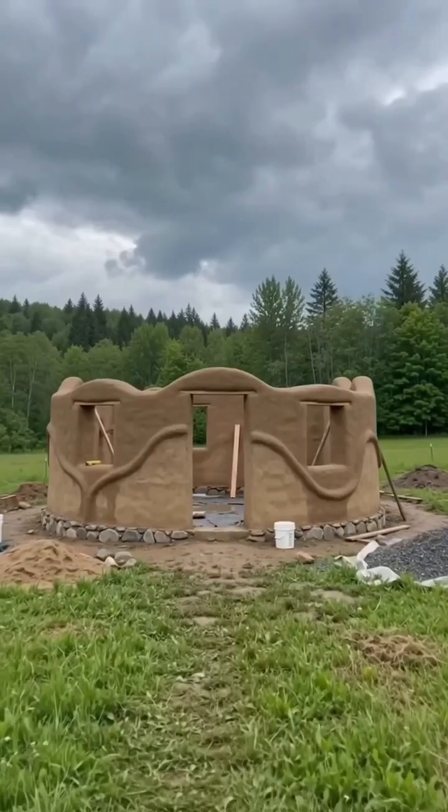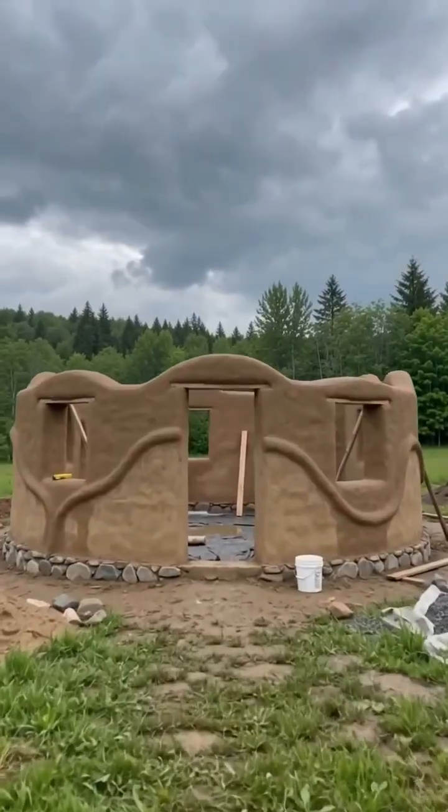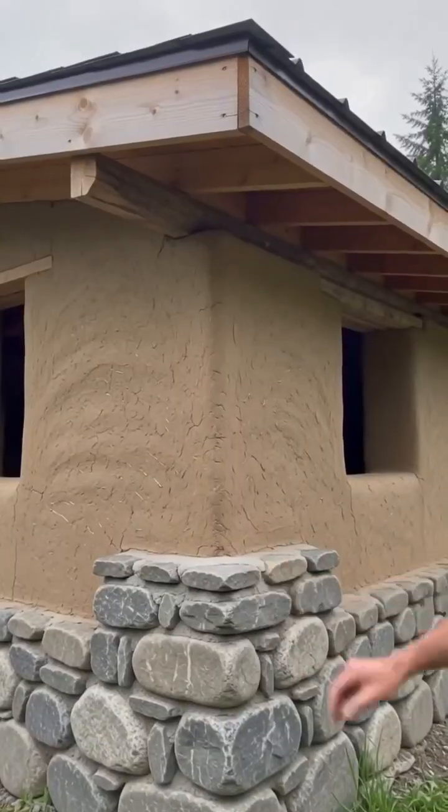Welcome to Lesson 13, Why Climate Matters. In wet climates, protect your walls. A stone foundation is essential. Next, we will discuss rhythm.